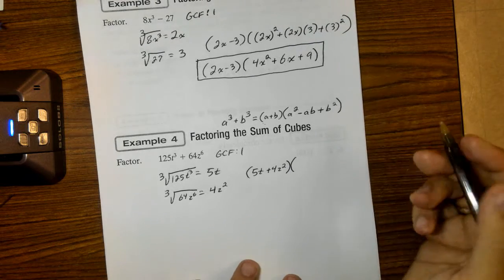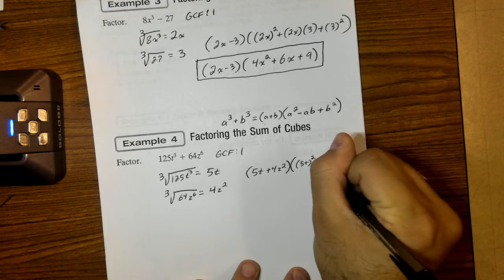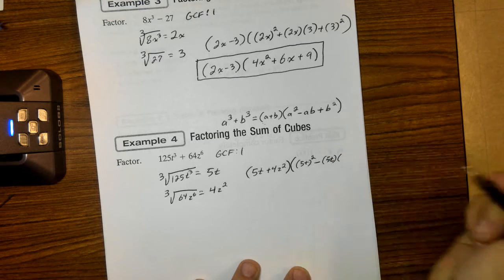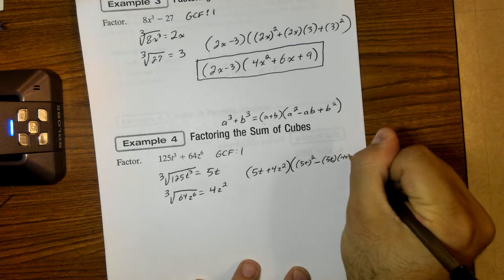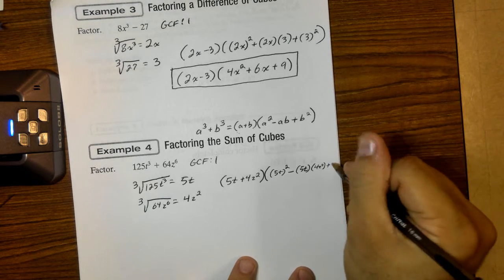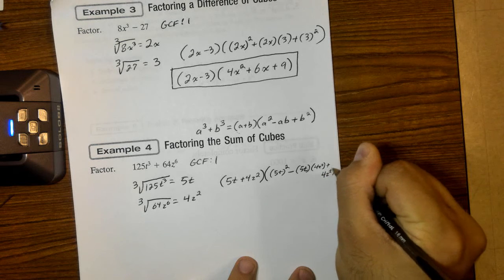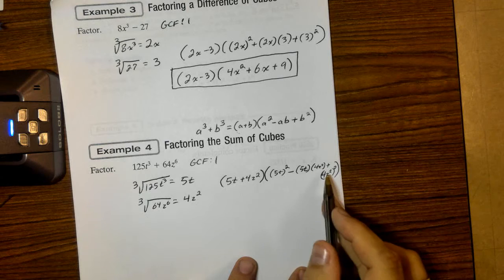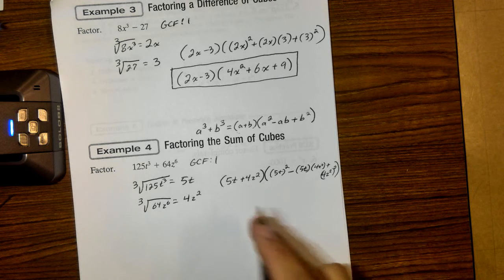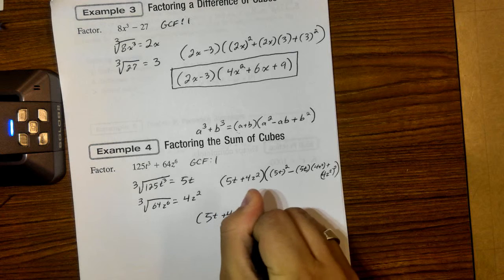In the second factor in parentheses, my a value in parentheses, 5t squared, opposite sign of what I start with, minus sign, in parentheses 5t times 4z squared, and always positive plus sign. Let's see if we can get it to fit at the edge of the page here. Let's write it down here, 4z squared in parentheses squared, and that takes care of the second factor here. So this first factor, there's nothing else that can be done, so we write it as part of our final answer, 5t plus 4z squared.